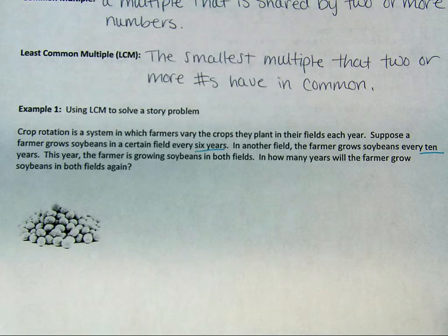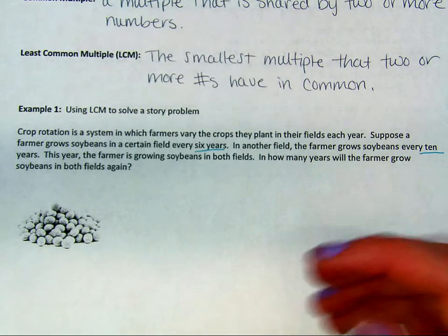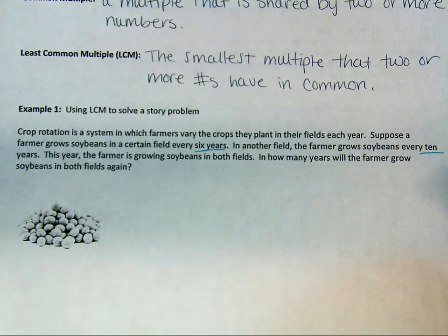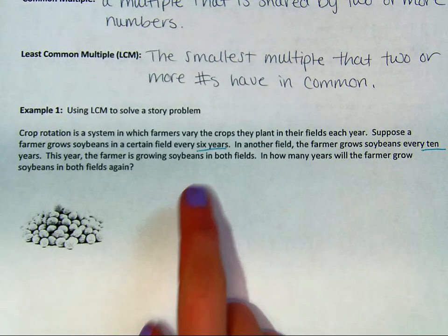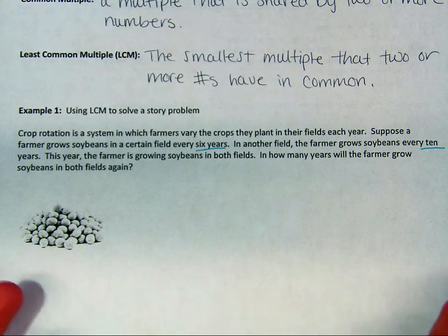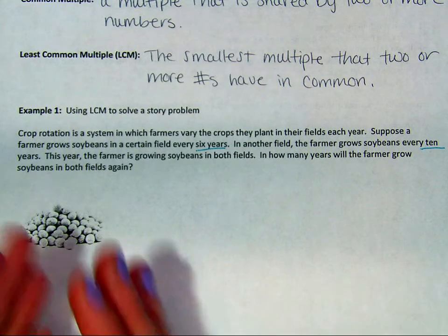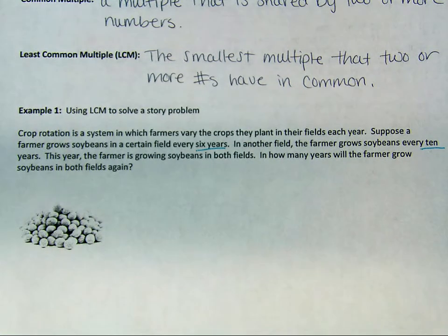So they've got these two fields that in every 6 years they grow soybeans in one, and then in every 10 years they grow soybeans in the other. So at some point it's going to overlap and you're going to be growing soybeans in both fields, which is what's happening. So it wants to know, in how many years will this happen again? Well, if I count by 6s and I count by 10s, eventually I'll get a number that's the same, and that'll be like the number of years it takes for them to overlap.